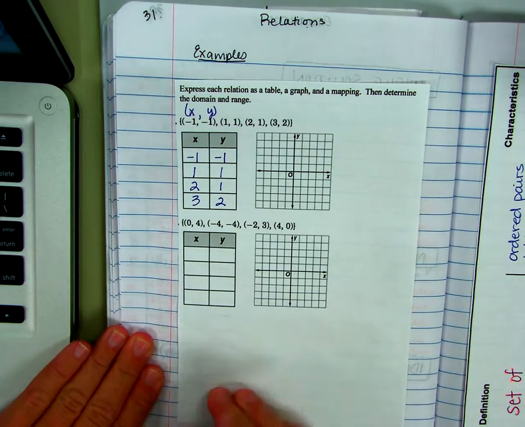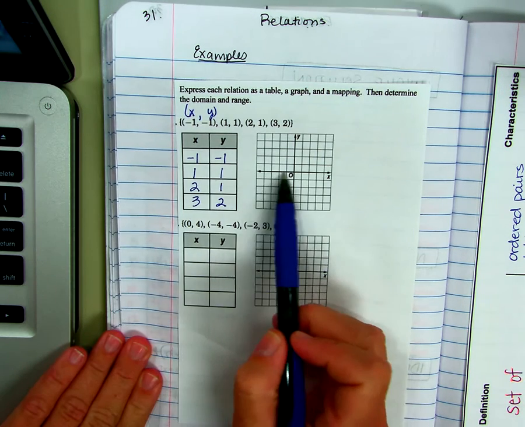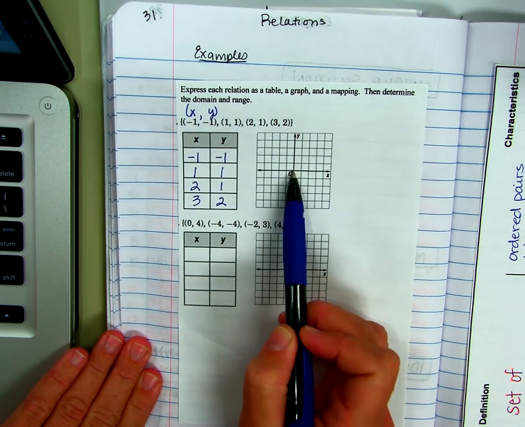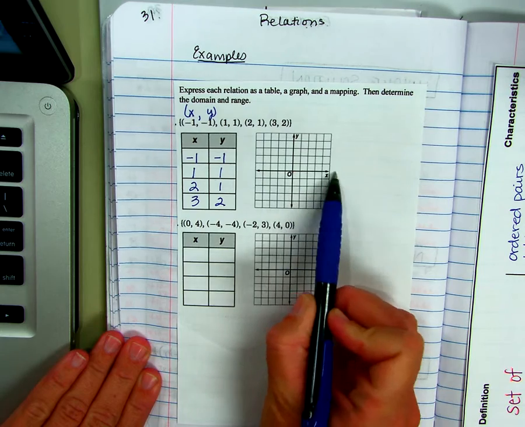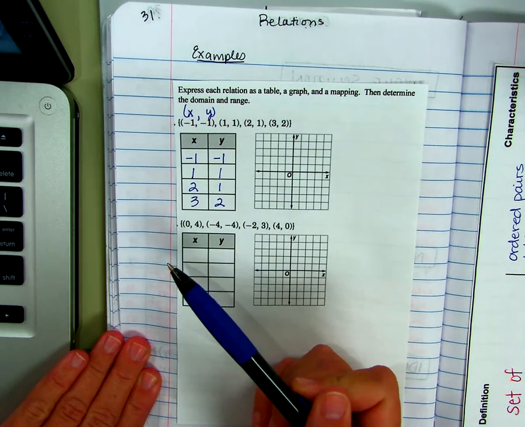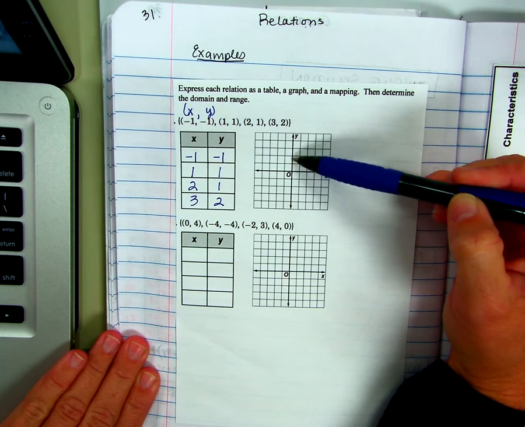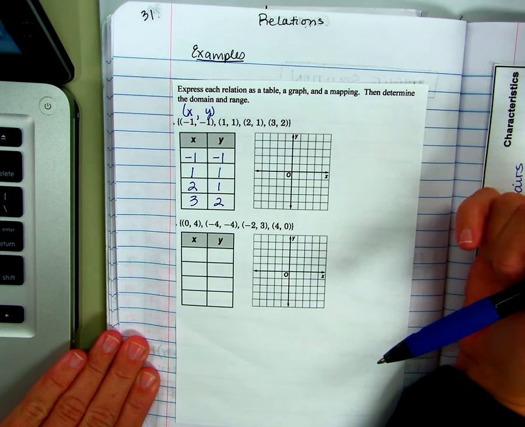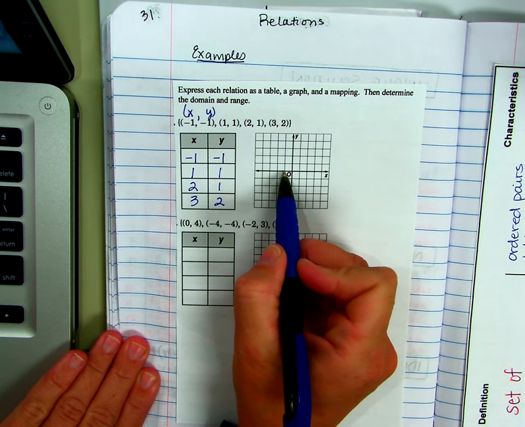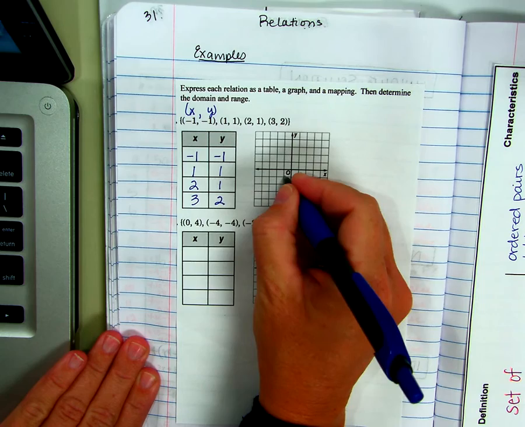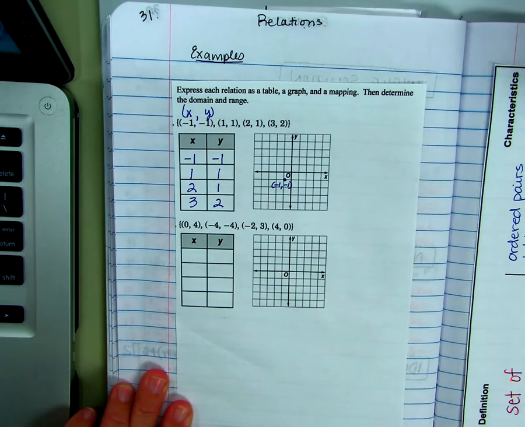Now, in a graph, these are ordered pairs. These represent points on the graph. The first number is the horizontal axis. This center, the origin, is 0, 0. The numbers to the right are positive x values, while the numbers to the left are negative x values. With the y, this is the vertical axis, the numbers above the 0 are positive and below are negative. So I start with -1, -1. I go over to the left, -1, and I go down to -1. And I mark on the graph, this is -1, -1.